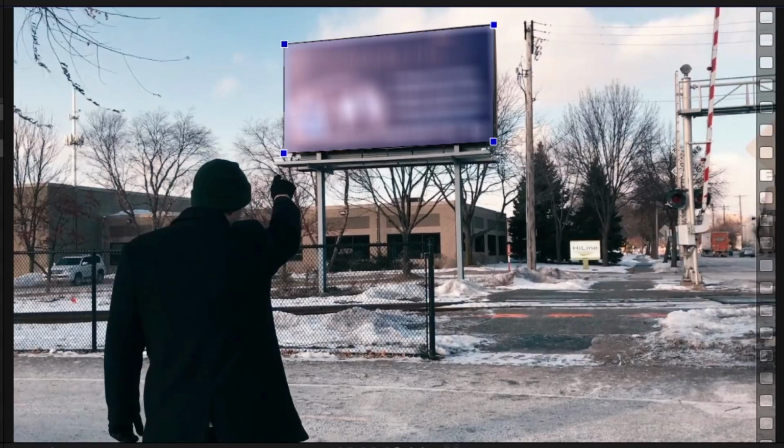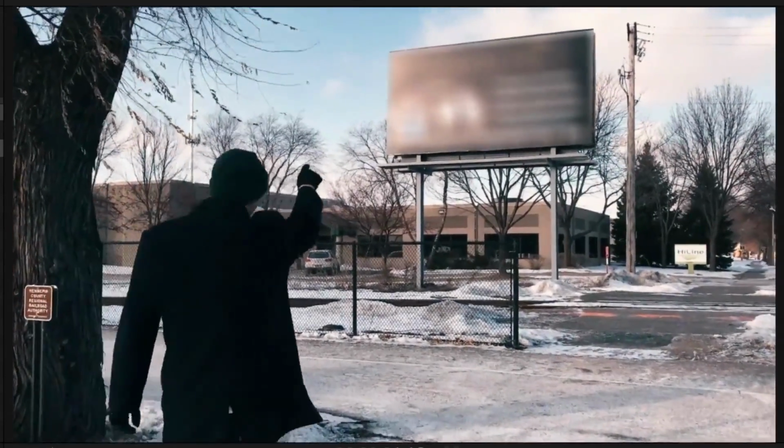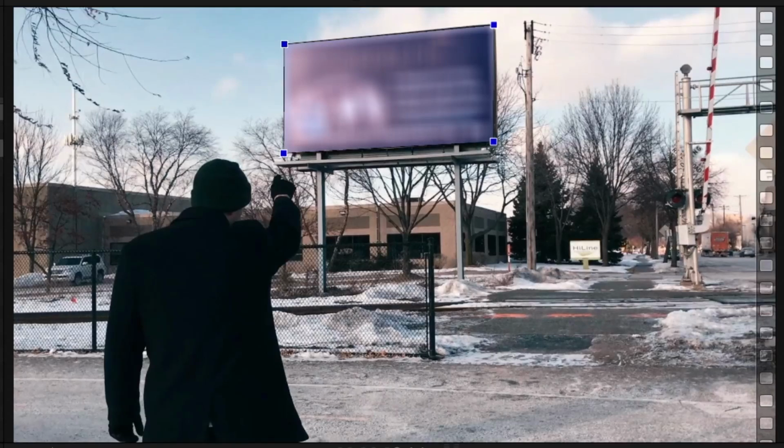Now let's check out how Planar Blur worked. Looks great. Let's see it on the full clip. And it looks great. And that's how you use Crumple Pop Planar Blur.